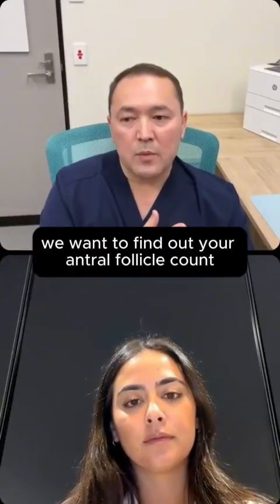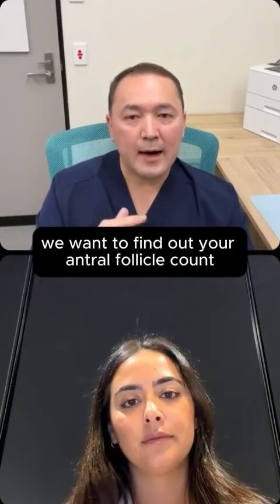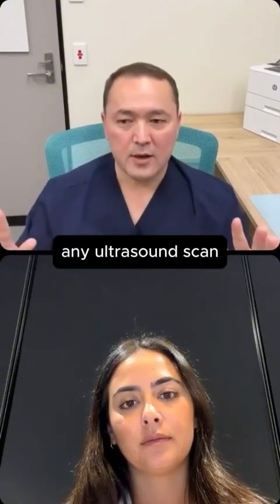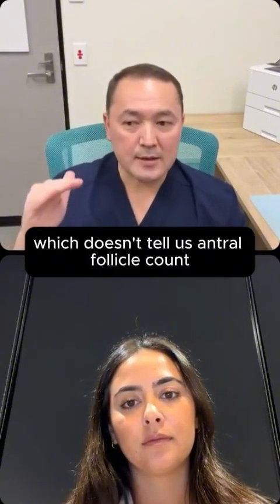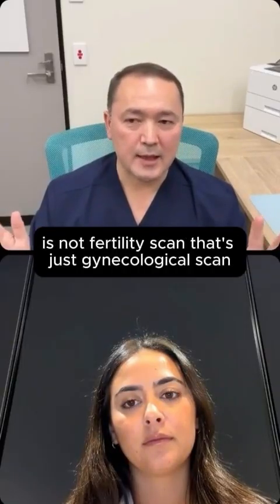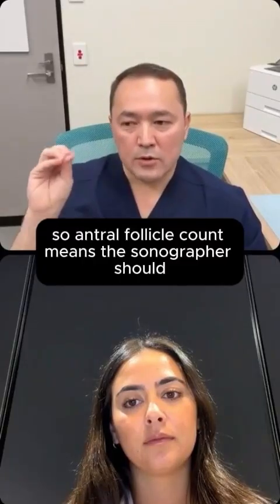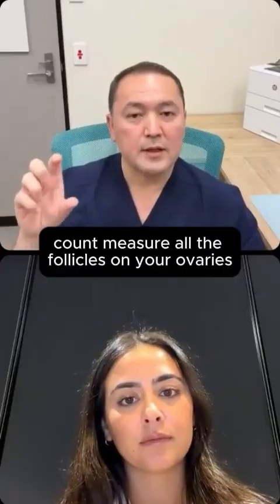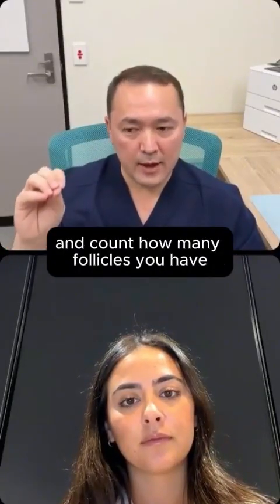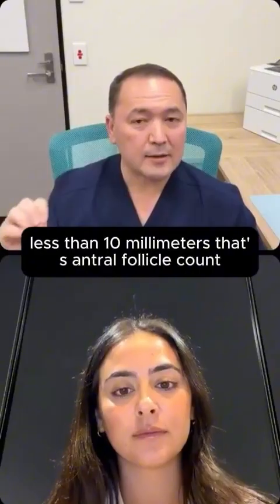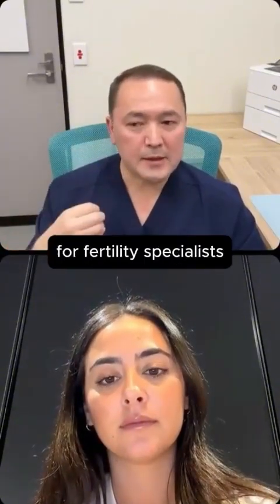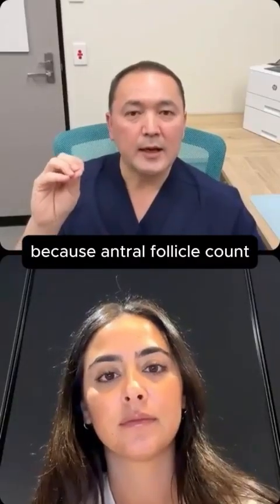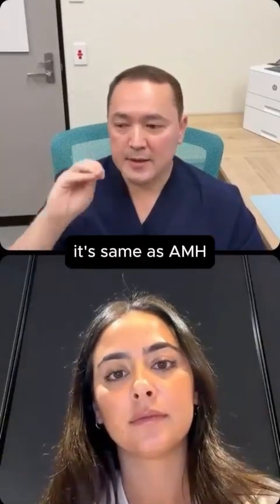And also we want to find out your antral follicle count. Any ultrasound scan which doesn't tell us the antral follicle count is not a fertility scan. That's just a gynecological scan. Antral follicle count means the sonographer should measure all the follicles on your ovaries and count how many follicles you have less than 10 millimeters. That's the antral follicle count. This is very critical information for fertility specialists because antral follicle count tells us about your egg reserve.